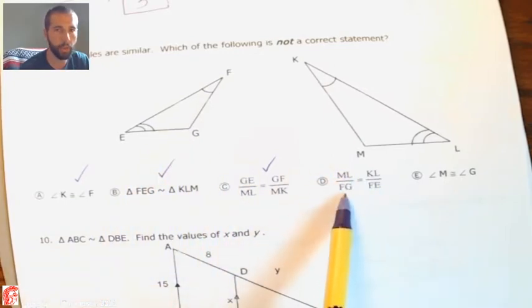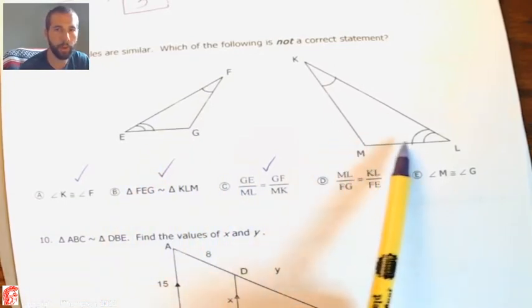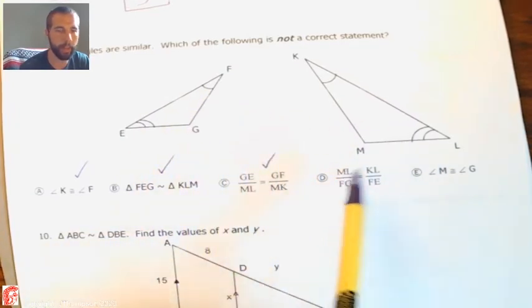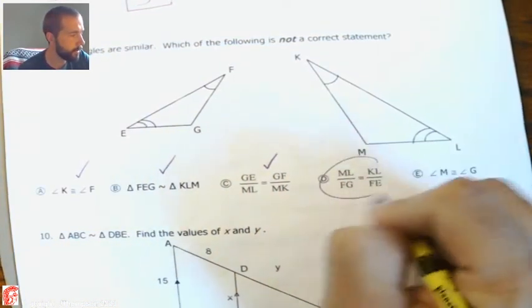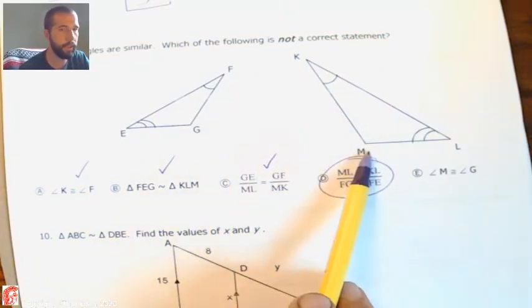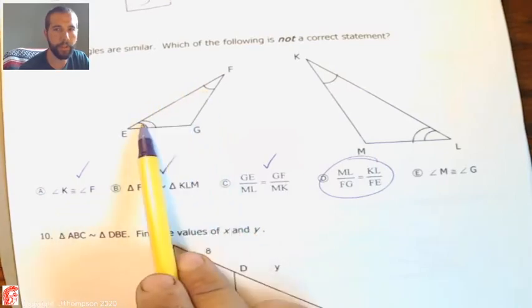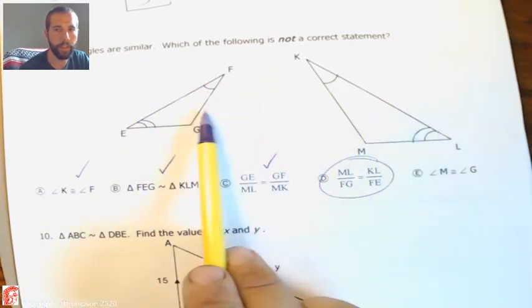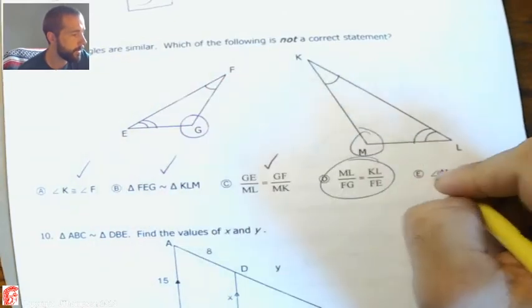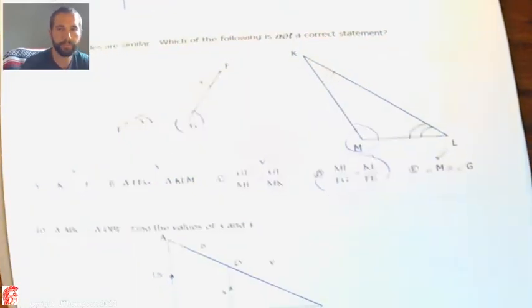The next one, ML over FG, I found it. ML does not correspond with FG. It goes from no arc marks to two. FG goes from one arc mark to none. They don't match, they're not corresponding, so this one's not true. And then the next one, angle M is congruent to angle G. By the third angle theorem, if these two angles are congruent to these two angles, then angle M is congruent to angle G. So that one's also true.